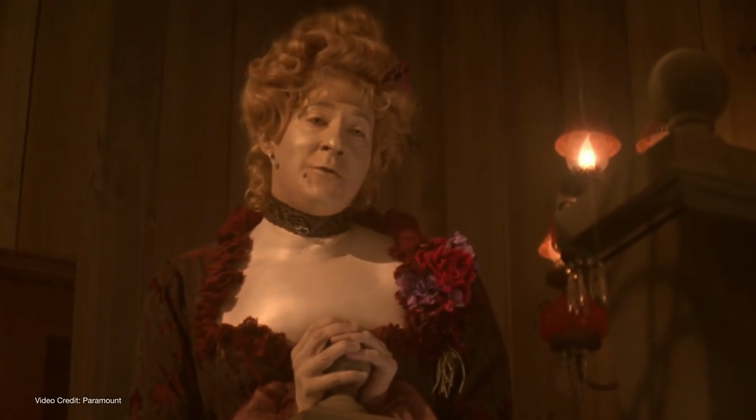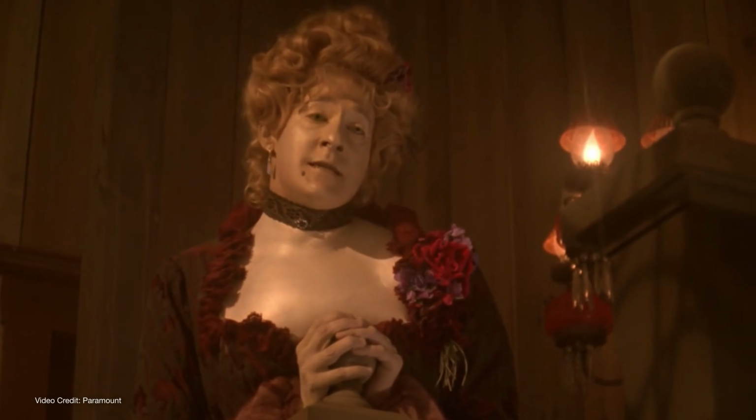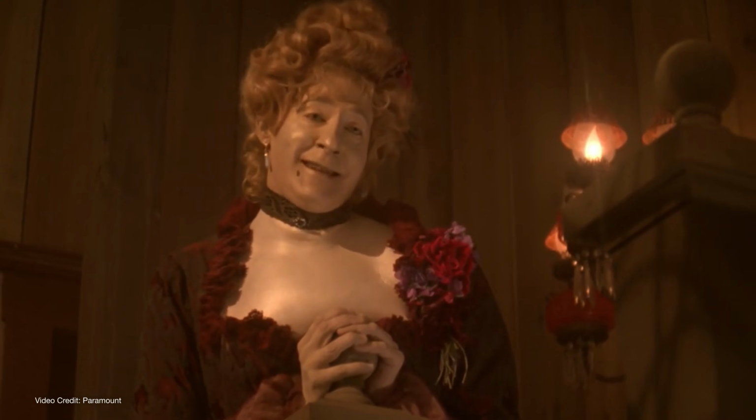You're as handy with a shooting iron as you are with a woman's heart.